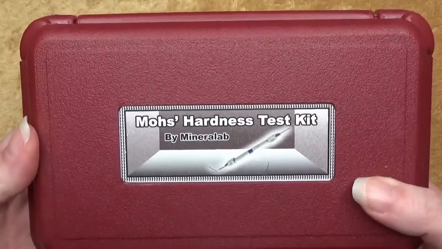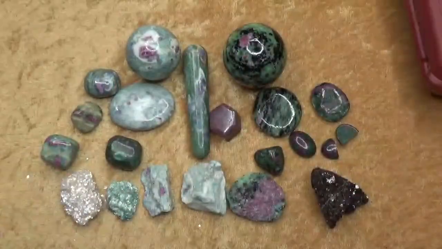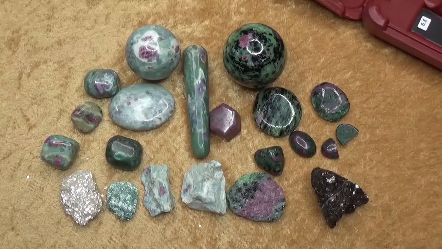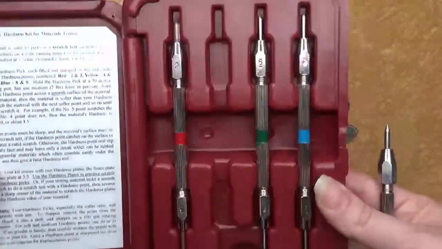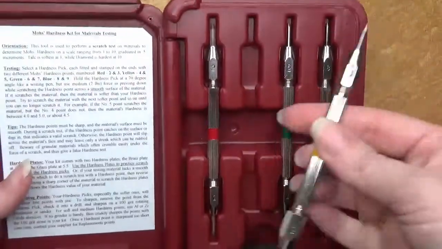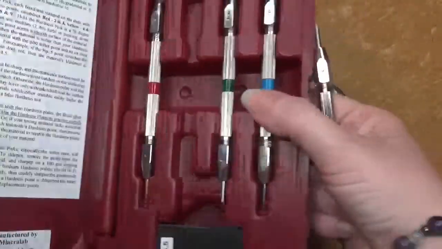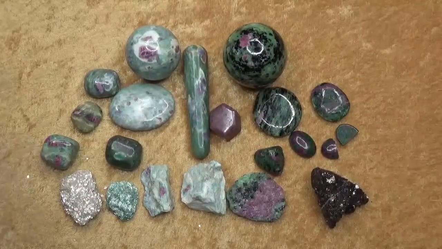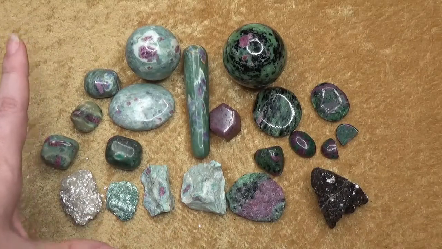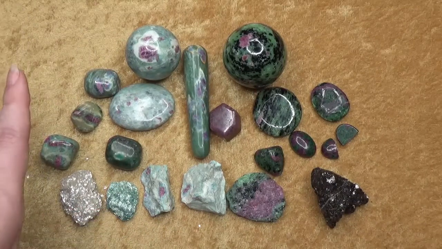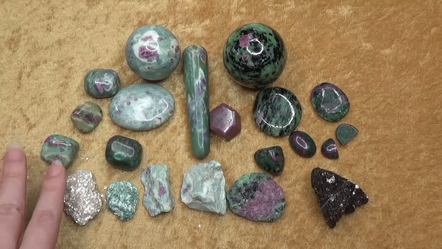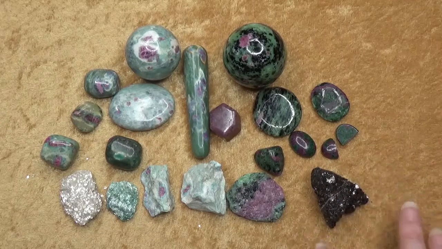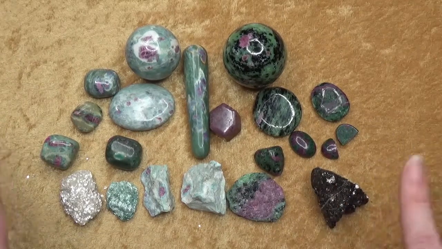This is my baby. I love this thing. It has found glass crystals that I have bought that were supposed to be quartz. It's about $100 for the kit, but so worth it, especially if you're somebody who's going to be working with things. So, we have the ruby and fuchsite. The fuchsite is a Mohs hardness of 2.5 to 3. The ruby zoisite has the hardness of 6.5 to 7. So that's a big difference.